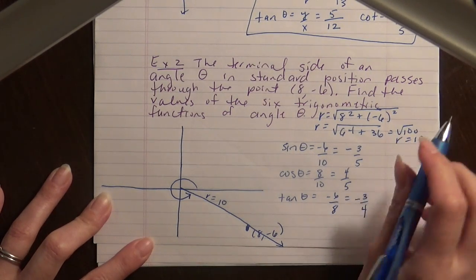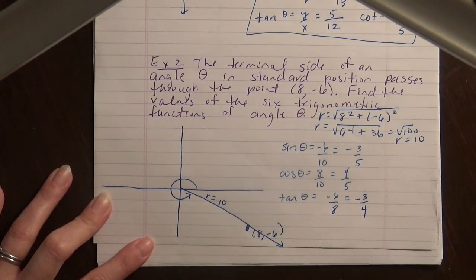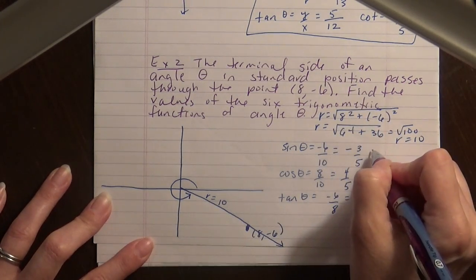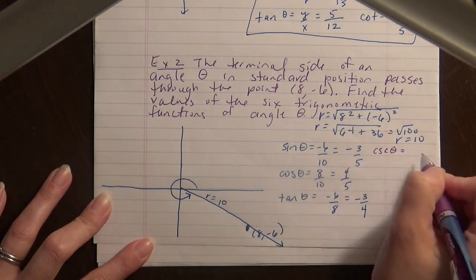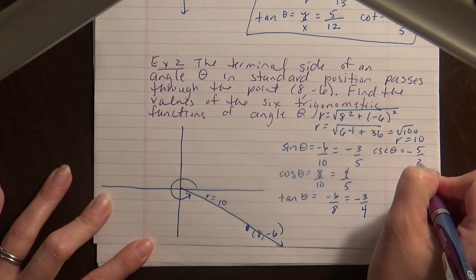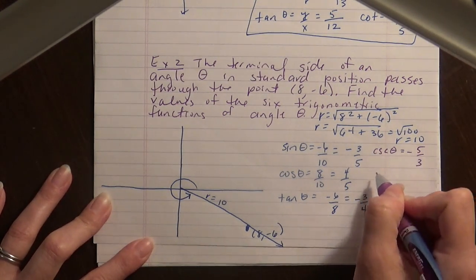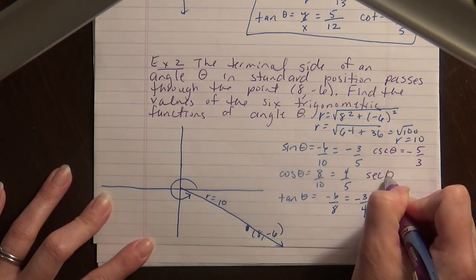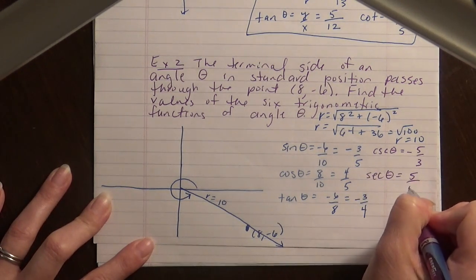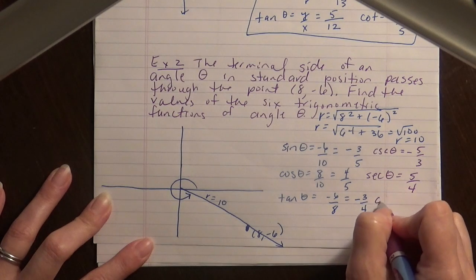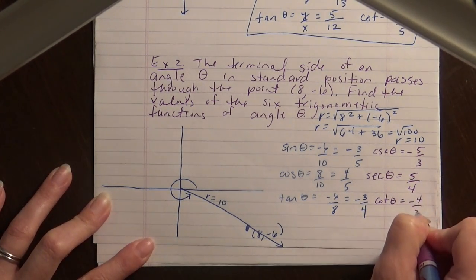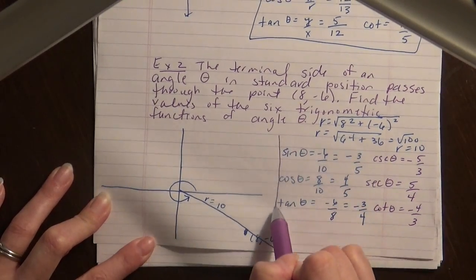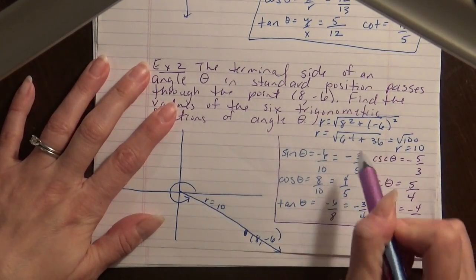Now, I wish I had another pen. Yeah, I've got another color. So, to get the last three, again, cosecant is the reciprocal of sine, so it's going to be negative 5/3. Secant is the reciprocal of cosine, so that's positive 5/4. And cotangent is the reciprocal of tangent, so that's going to be negative 4/3. And those are our 6 trigonometric function values.